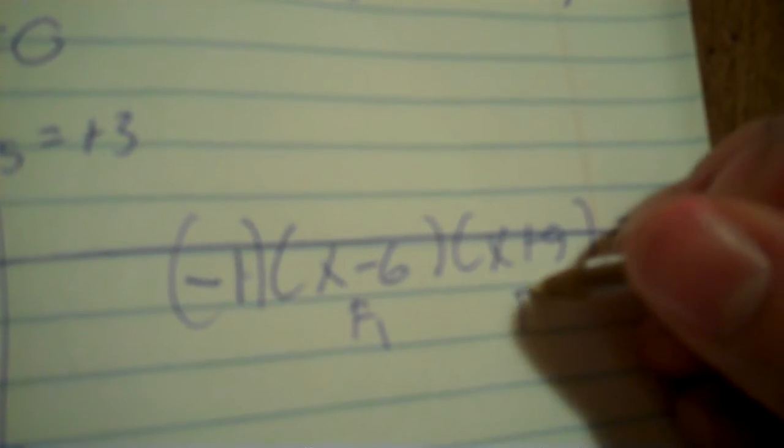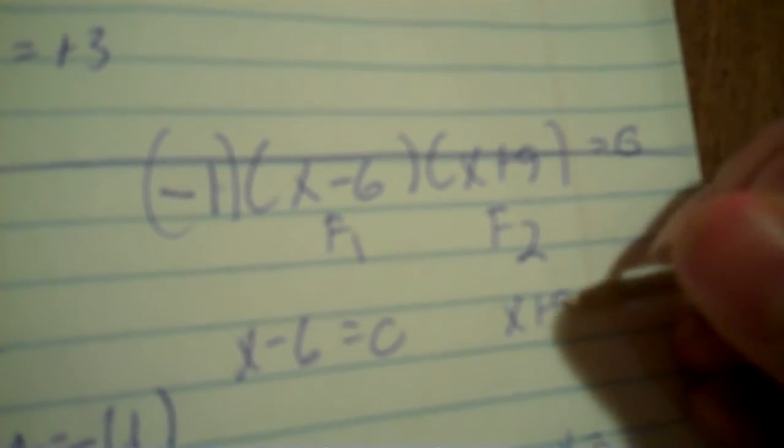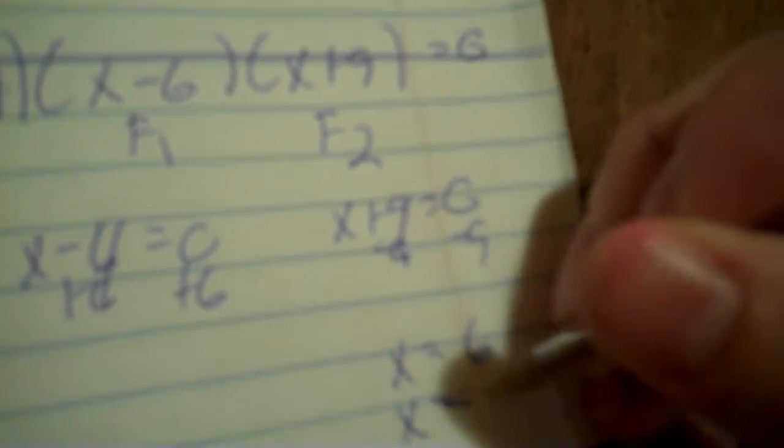So F1, F2. So I add 6, I get 6. I minus 9, I get -9. Okay.